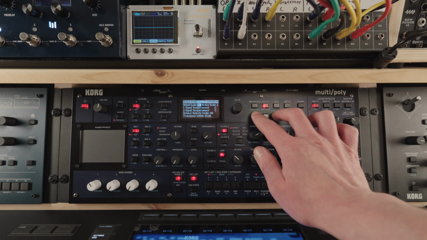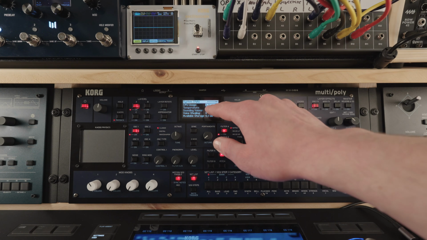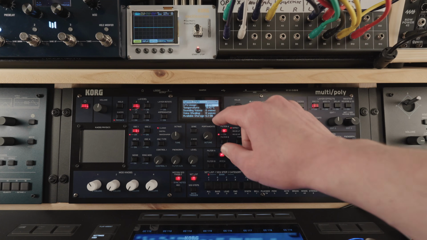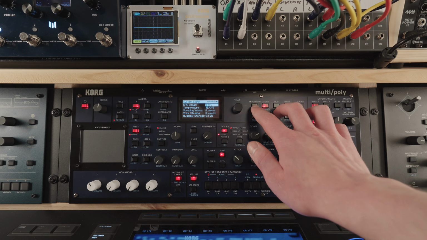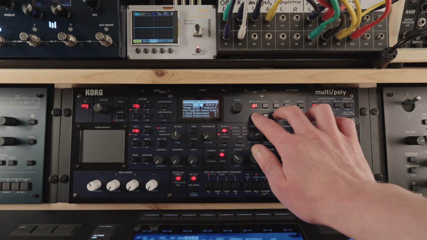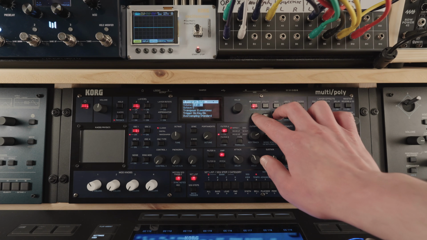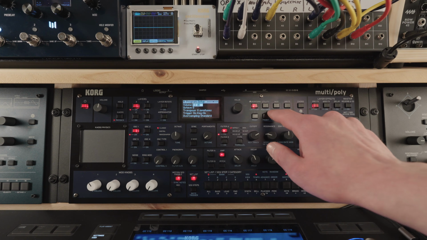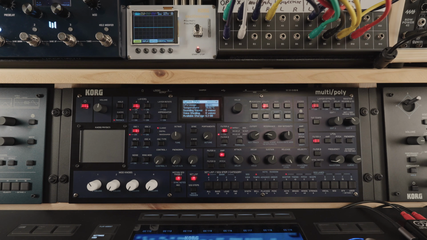And I will show you, this is our system stats page, which is showing our CPU usage, the temperature, the sounding voices and voice stealing as well. I'll be showing you here in the perform menu. We are using standard oversampling right now, so we should be getting the maximum amount of voices.